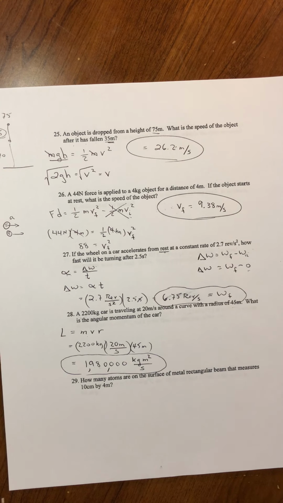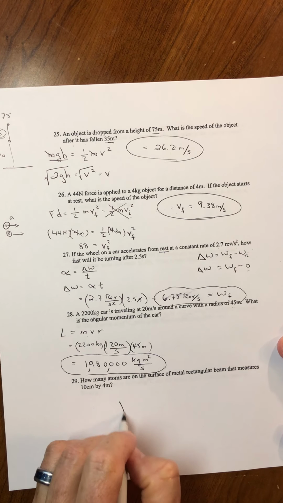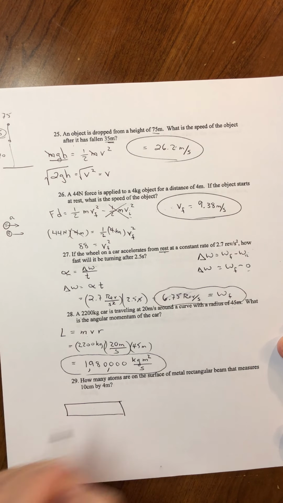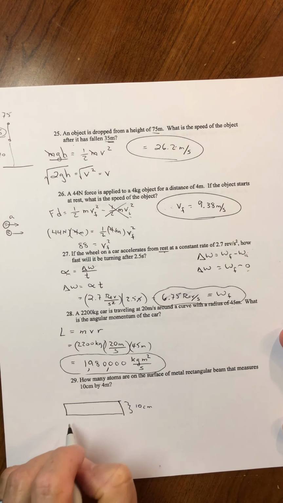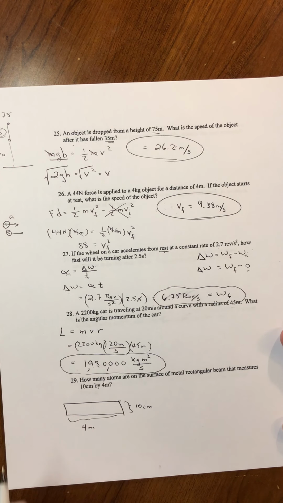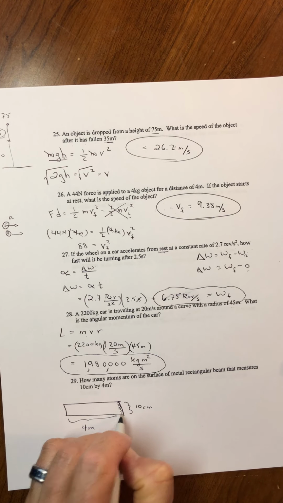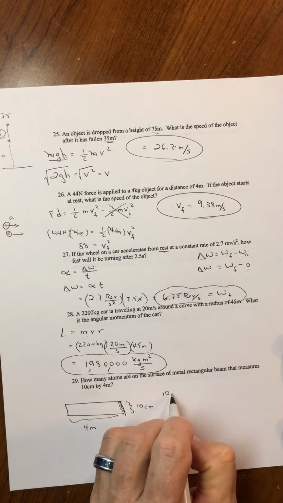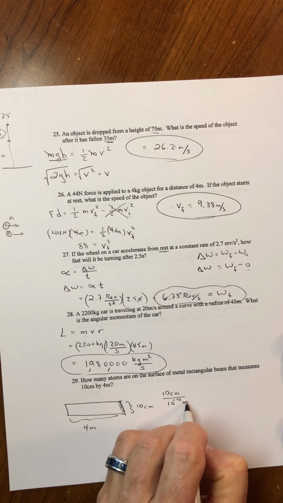Moving on into chapter 11. I did a good one in class on how many atoms based upon size. And so this is the same idea. It says how many atoms are on the surface of a rectangular beam. So I'll just draw a rectangular beam. And it says it's got a width of 10 centimeters and a length of 4 meters. So maybe the first question I will ask is how many atoms would fit along here? And that means the big piece is 10 centimeters and the small piece is the size of an atom.